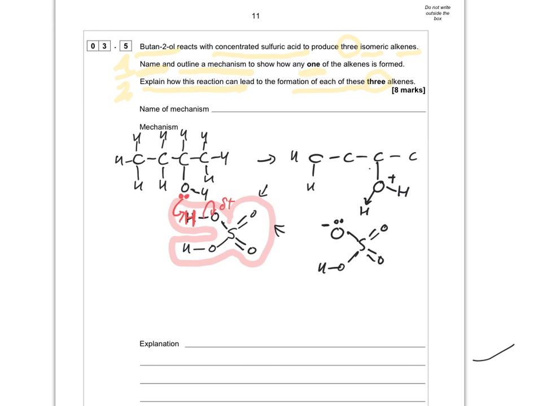Now we want to end up with an alkene, and that's a double bond. If we now look at the protons that are adjacent to this protonated OH group, all of these can be lost. So they can't just drop off themselves. A base has to come along. Well, where is the base? Here's the base, our hydrogen sulfate ion. So we could take any one of these protons off. It just happens to be closest to that one, so it can remove that one.